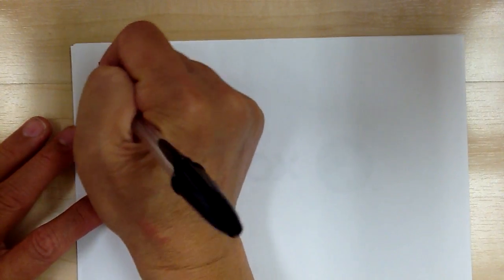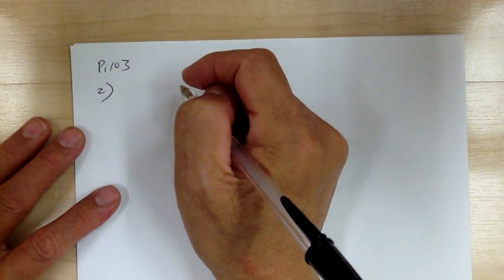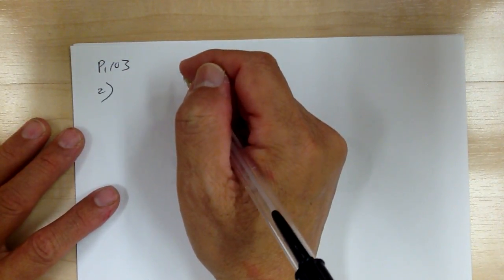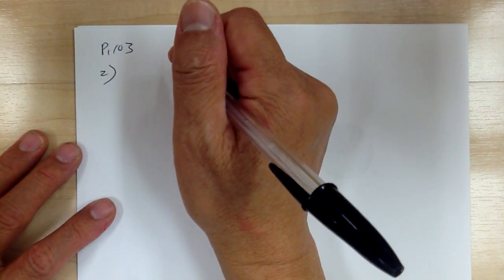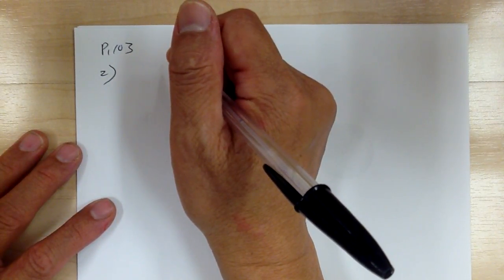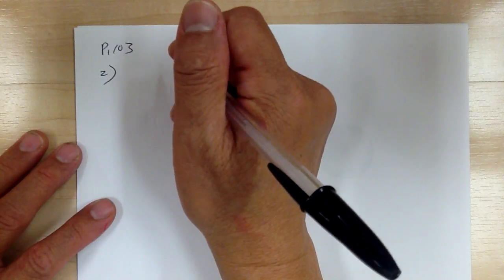Okay, let's go to page 103. And let's do number 2. Here, number 2, basically you want to solve. This is a quick review from Algebra 1. It says a bank teller needs to pay out $65 total, right?